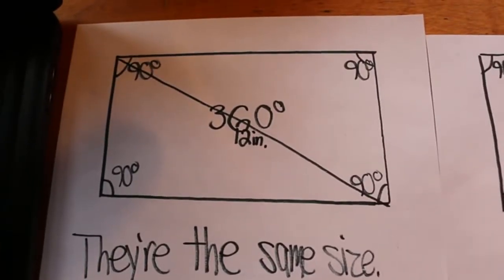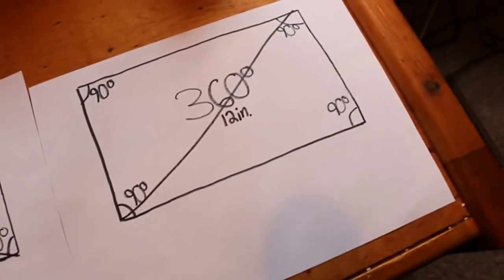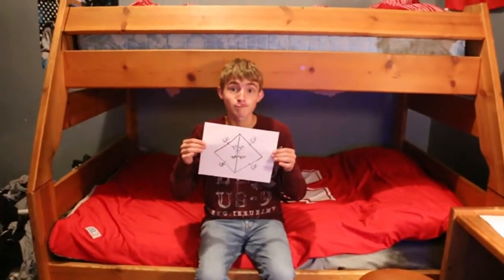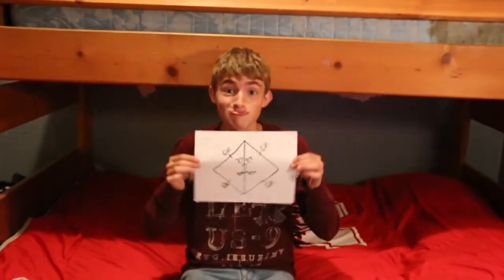The diagonals in a rectangle have the exact same length when they go across, so therefore they're congruent. Plus, not only is it a rectangle, but it is also a parallelogram. You know, as the squares say, if you're not a rectangle, then you're on the wrong bus.